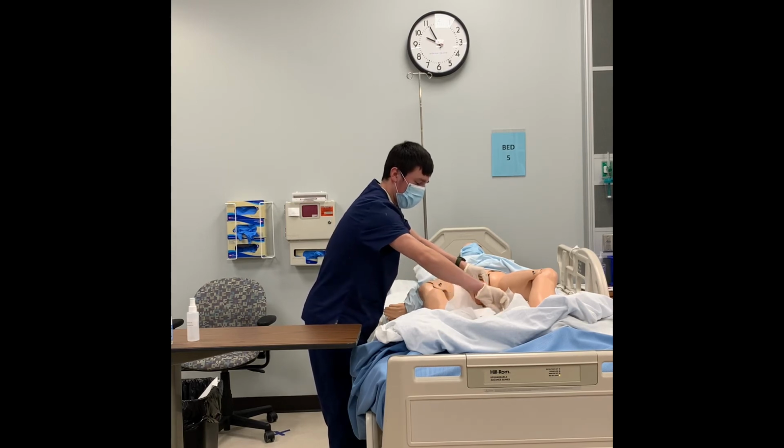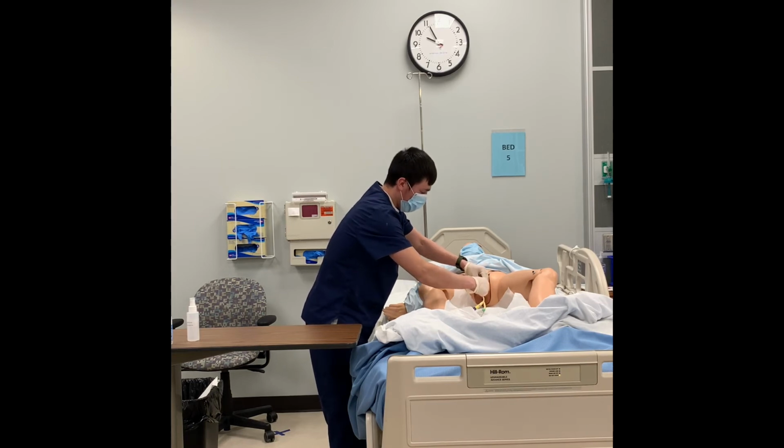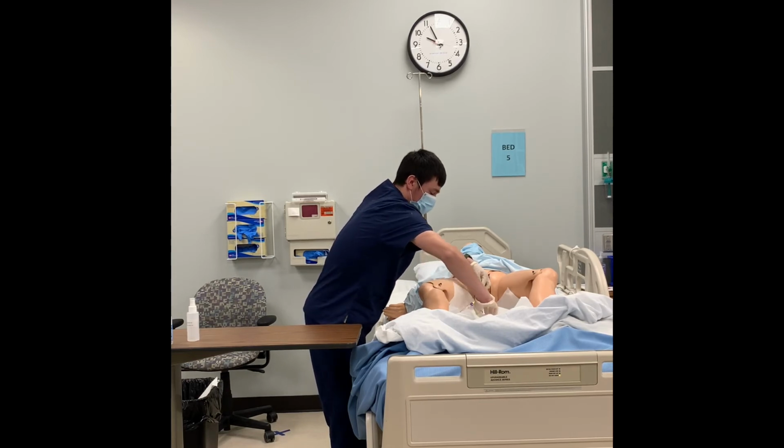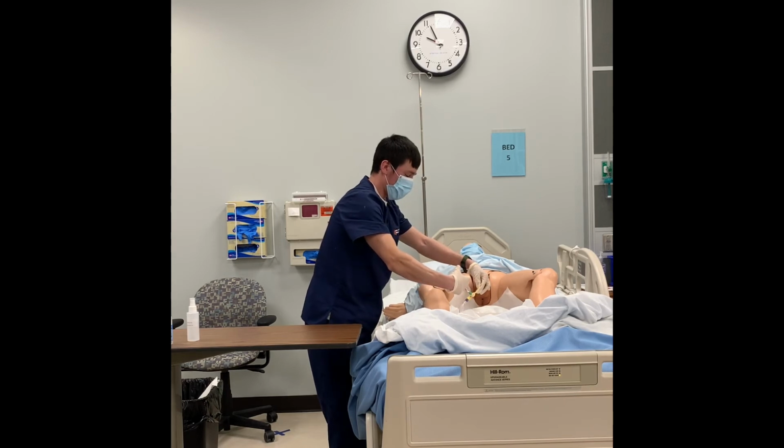Okay, so now I have my catheter. I want to coil it up a little bit, and now I'm going to insert my catheter. I'm going to insert until I see urine flash, and then I'm going to insert it just a couple inches further to ensure that the balloon is in there. Okay, so now I'm going to grab with my other hand this syringe and push the saline to inflate the balloon.